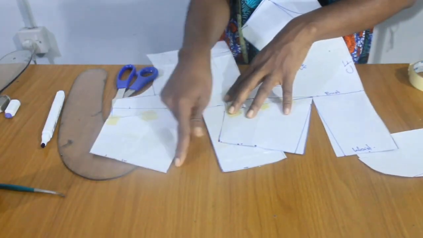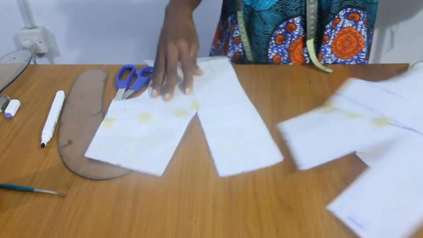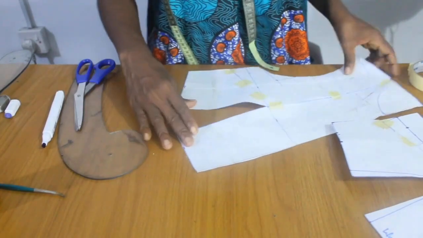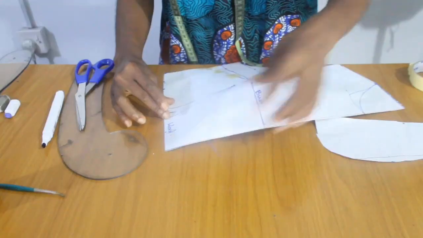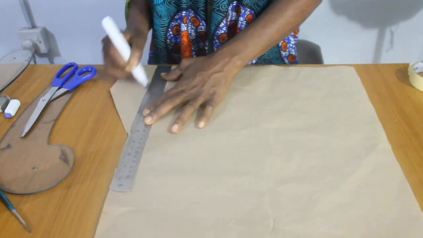So if we compare both of them, look at it, see the space of the one without the shoulder dart is smaller than the one with the shoulder dart. So looking at the two of them, you can see the obvious difference. So we'll just label that and keep that for the one with the shoulder.